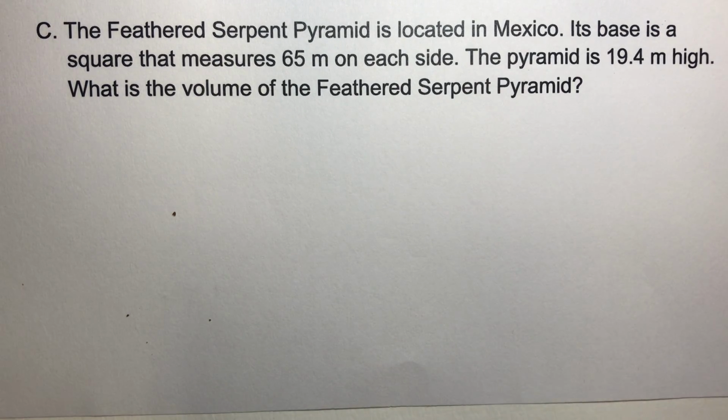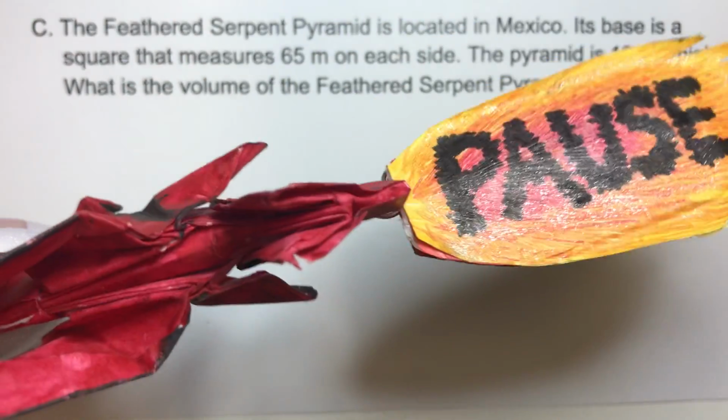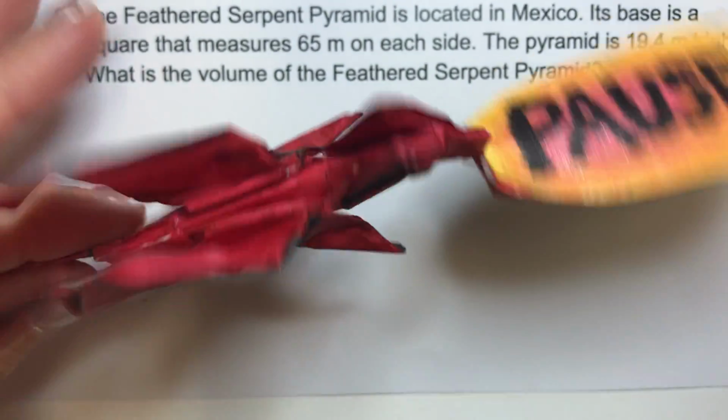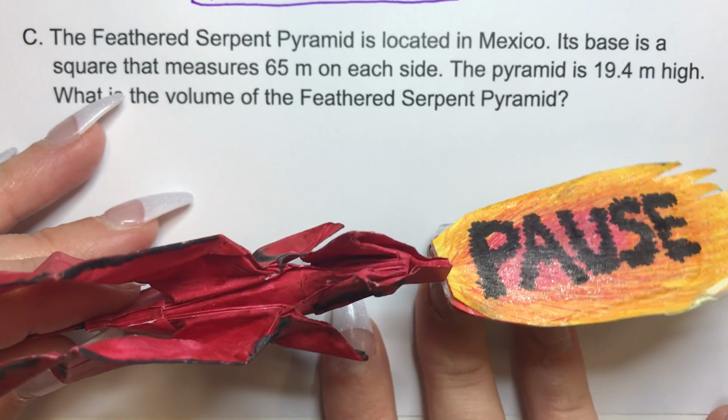Okay, now we're to C, and I would like for you to try C on your own. So here's my friend the pause dragon. Remind you to pause your device. Go ahead and work out this problem. When you get done, press play, and we'll talk about it together. All right, see you in a bit.